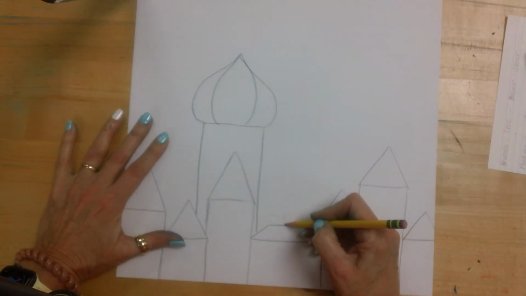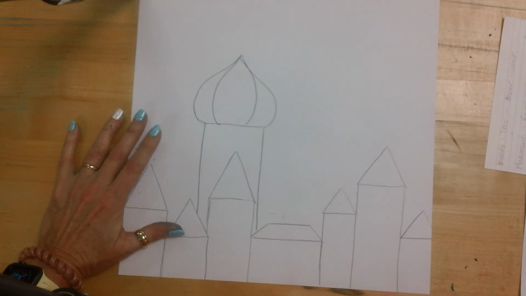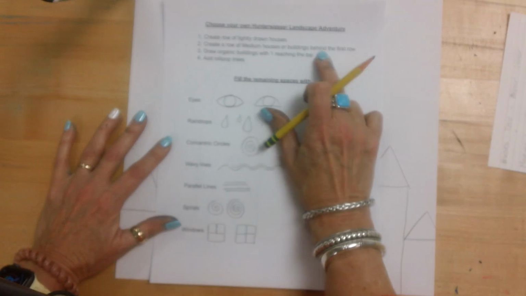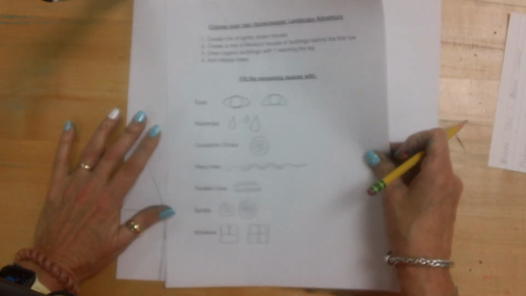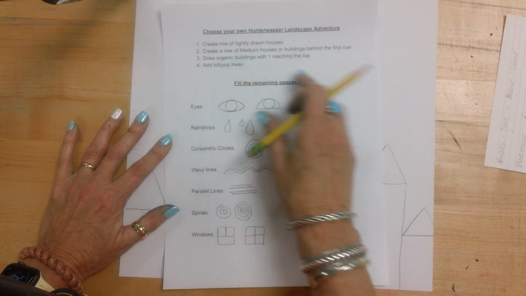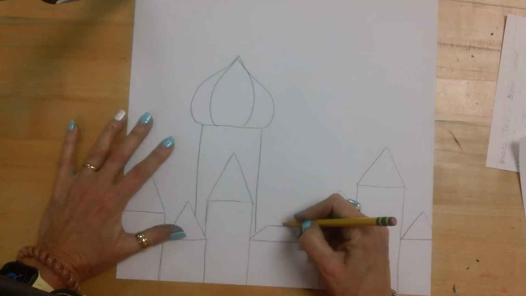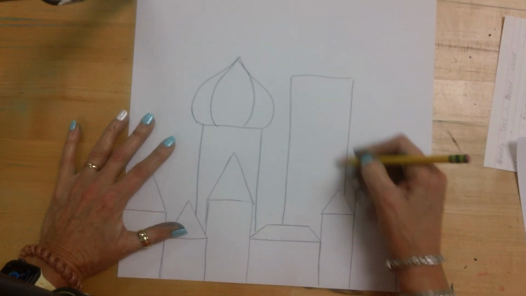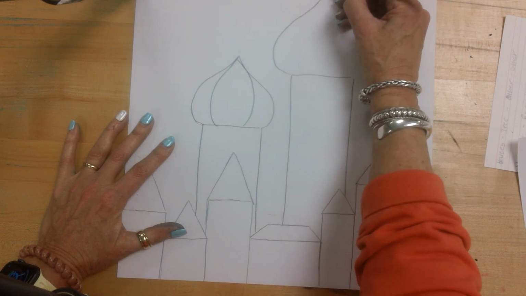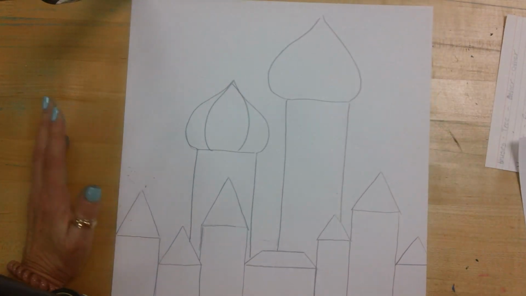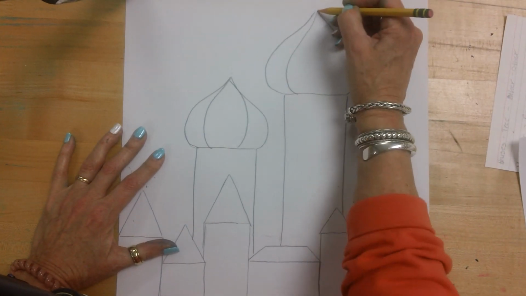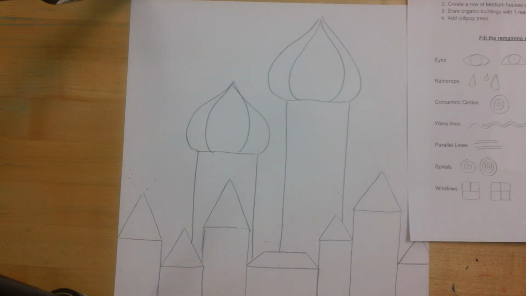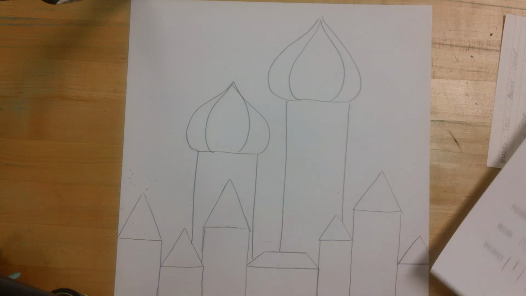So there's one, and oh, did I read? Oh, it says a medium house or buildings behind the first row. I didn't even finish reading it, and I created this. And it says draw an organic building, one reaching the top. All right, so this one has to be a little bit taller, and it has to go closer to the top. So this big onion dome here is going to go a little bit closer. It didn't quite reach the top, but close enough. All right. He also, which I found very interesting, is he did not care for straight lines. Although there are some straight lines in his work, he wasn't a big fan of them.